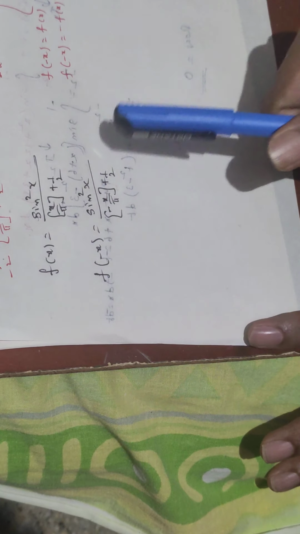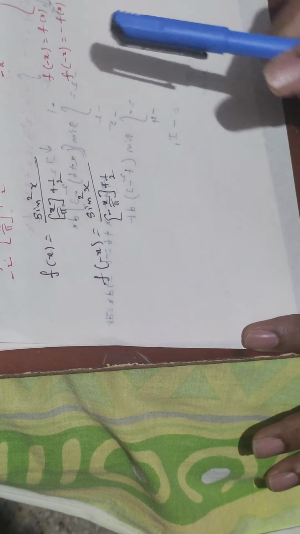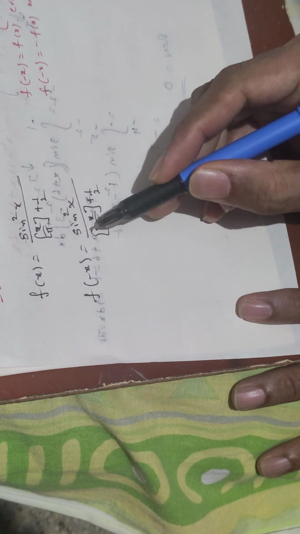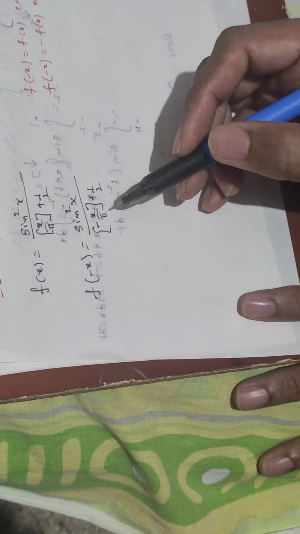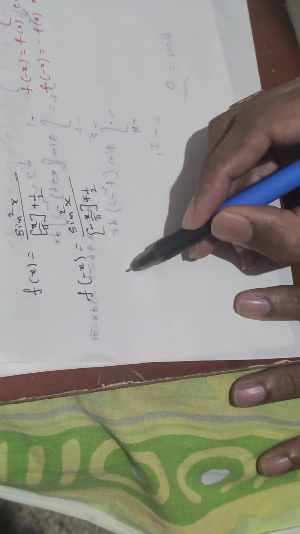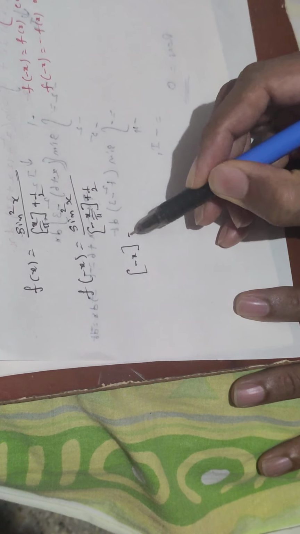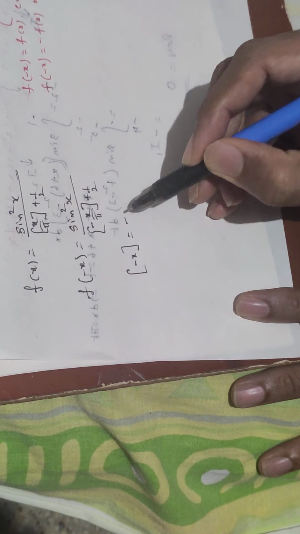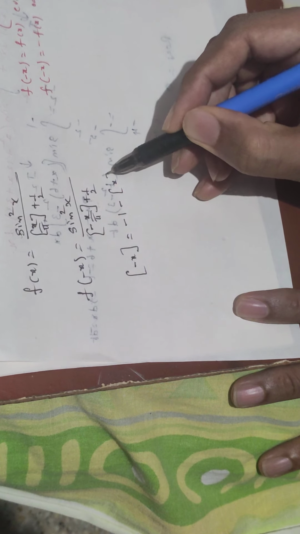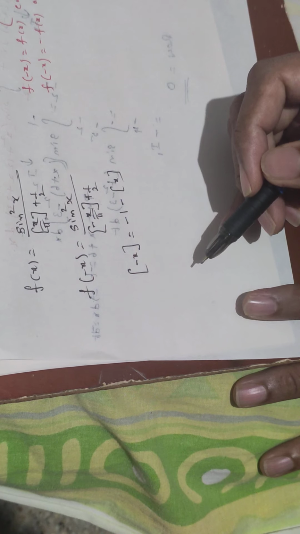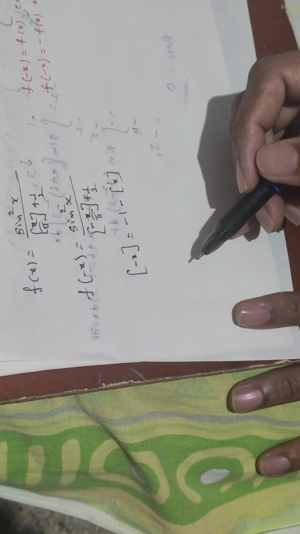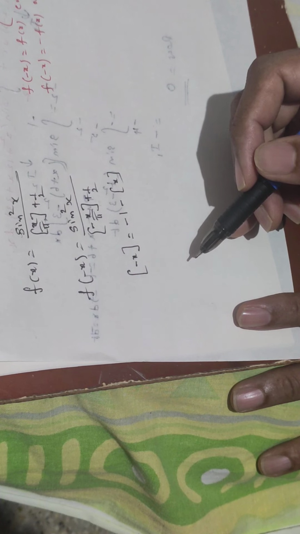Now our aim is to make this function in terms of f(x). Here [-x/π] is there. We know one property: the step function of minus x is equal to minus 1 minus [x].